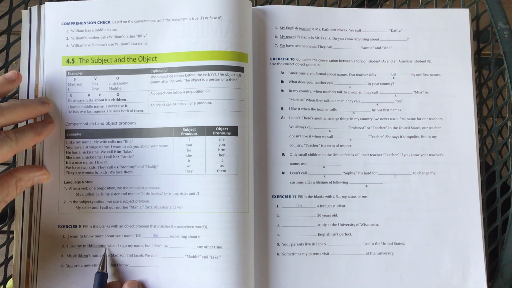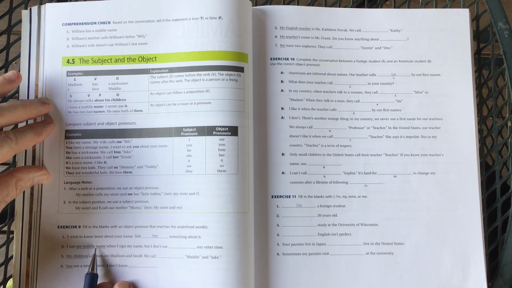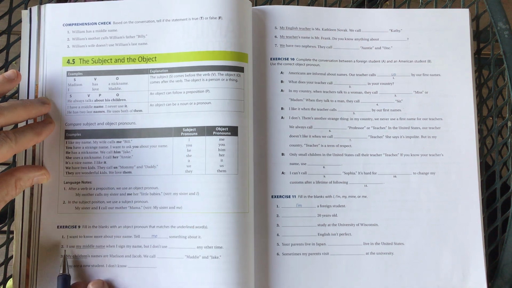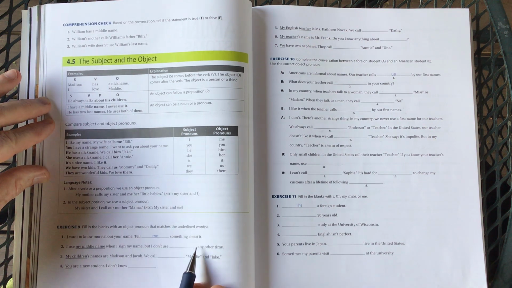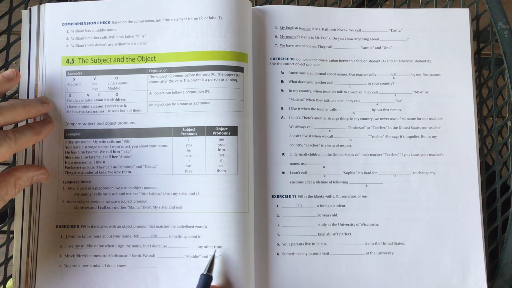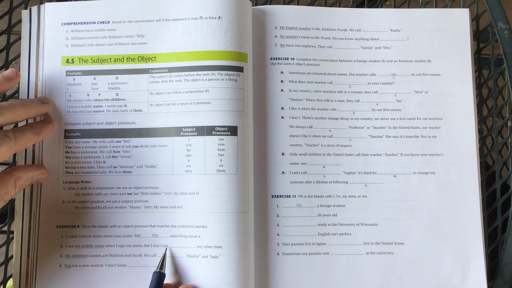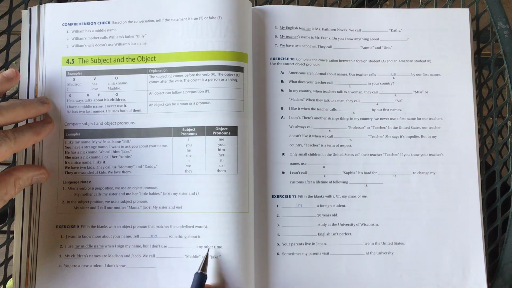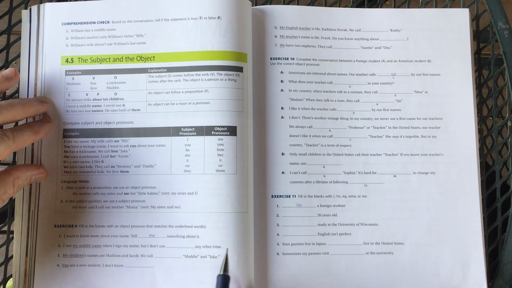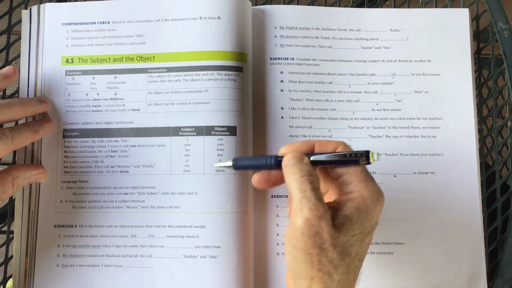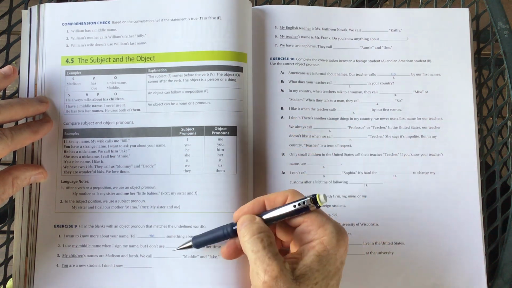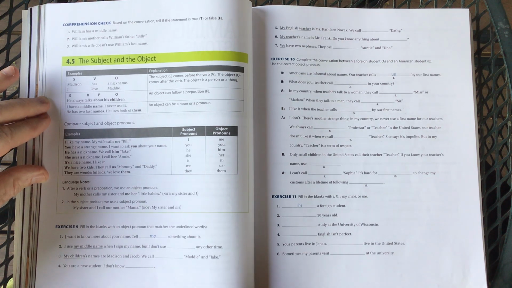So the underlined word here, in this case, my middle name, that's our object. So what do we use here? I use my middle name when I sign my name, but I don't use blank any other time. Okay, I use my middle name when I sign my name, but I don't use it any other time. Okay, so the object pronoun is it. And you can always refer back to this table here. Make sure you're using one of these words in each of these fill in the blanks.